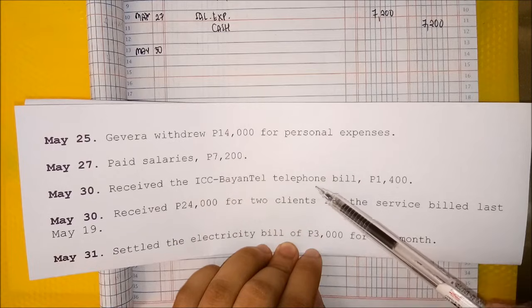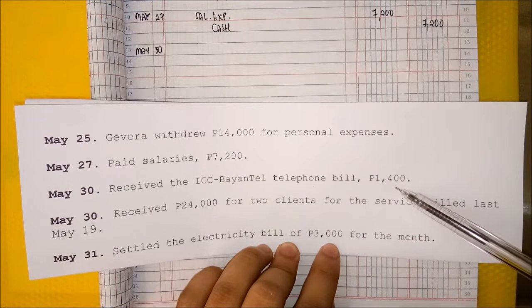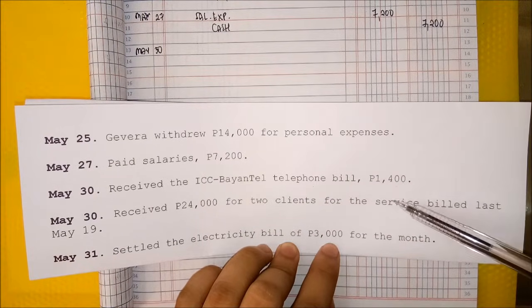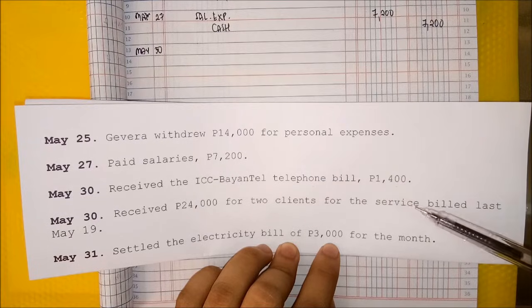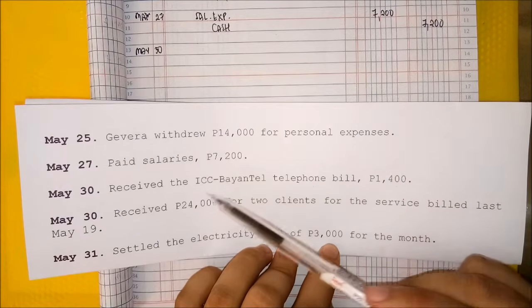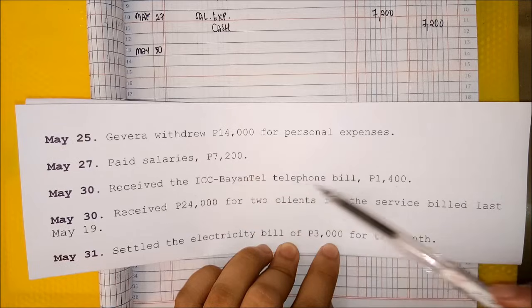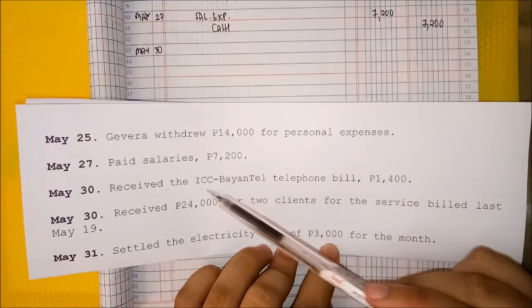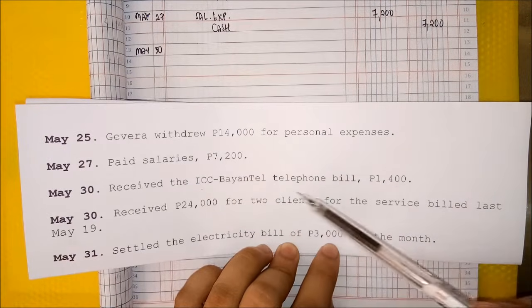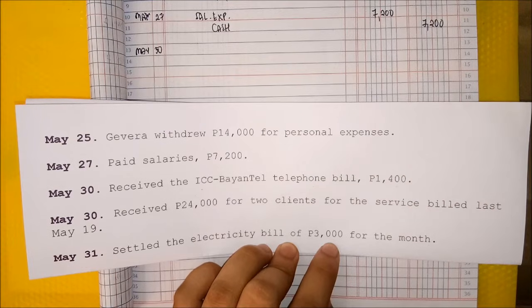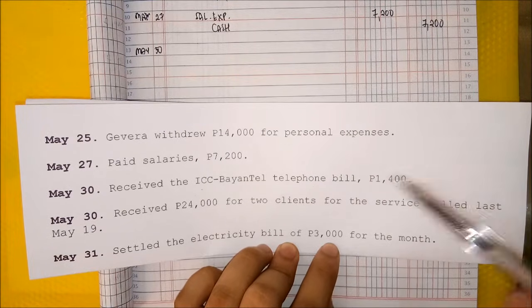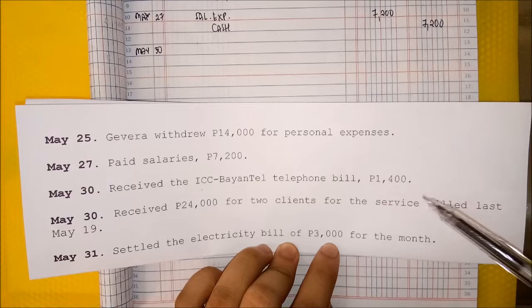Naka-receive pa lang ng telephone bill, so hindi pa yan bayad, and kahit hindi pa bayad yung telephone bill na yan, kailangan na nating i-record. Kasi nagamit na natin yung telephone usage. Nakapag-render na si ICC Bayantel ng telephone services sa kliyente or kay business entity.